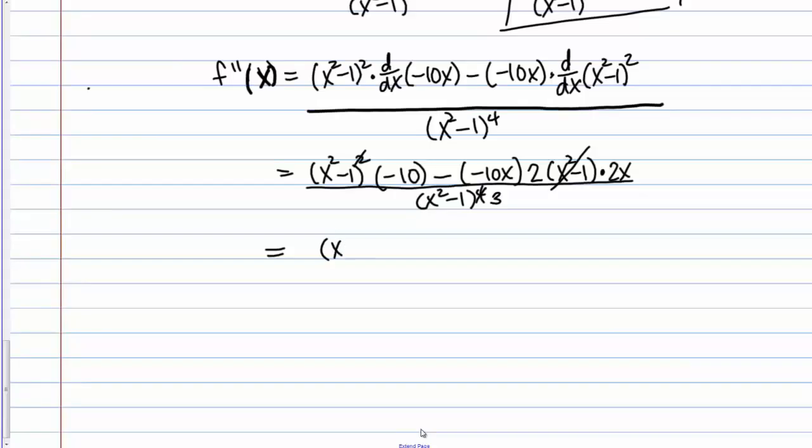Right now I have x squared minus 1 times negative 10 minus, okay, so let me go ahead and multiply all these terms together. I have negative 10x times 2 times 2x. Okay, so that's going to be negative 40x squared. And that's over x squared minus 1 quantity cubed. Okay, so let's see, let's keep working. I'm going to distribute that negative 10.